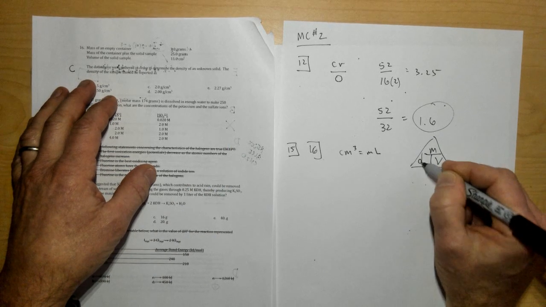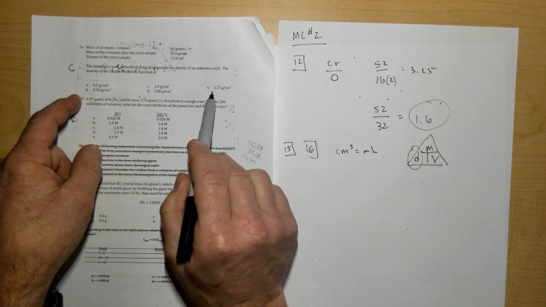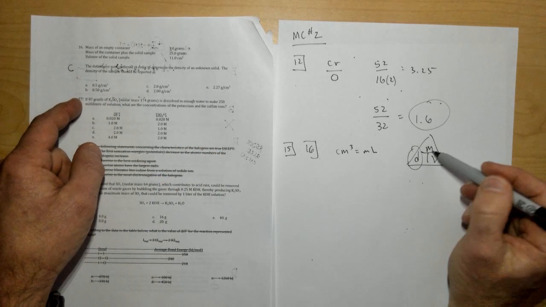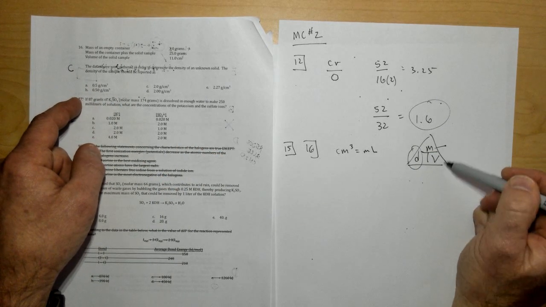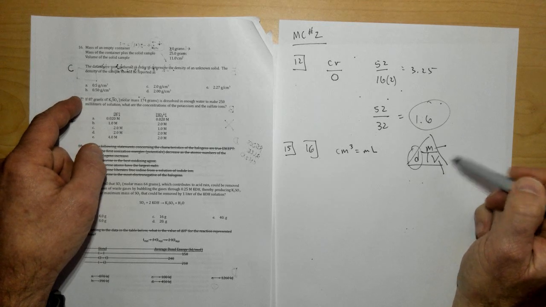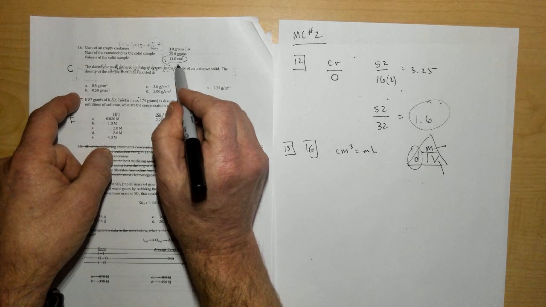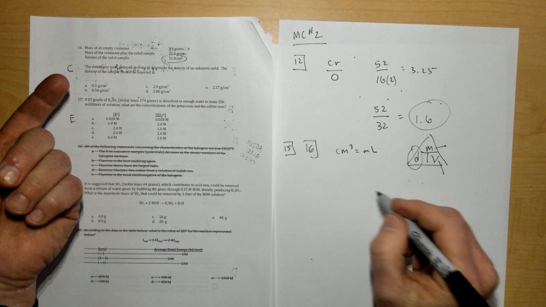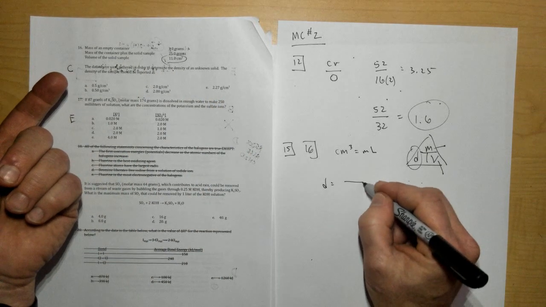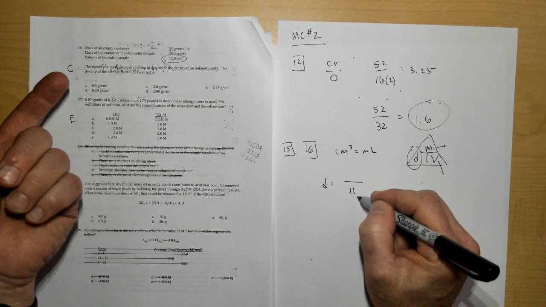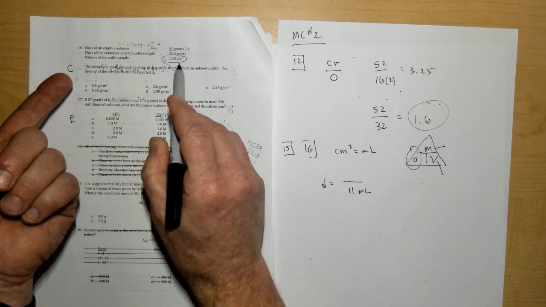So for us to determine the density of it, which they're going to ask us to do for an answer right here, we're going to have to find the mass of this unknown solid and divide it by its volume. So the volume is not a problem right here. It's 11 cubic centimeters or 11 milliliters. So my density is going to equal some mass divided by 11 milliliters or cubic centimeters.